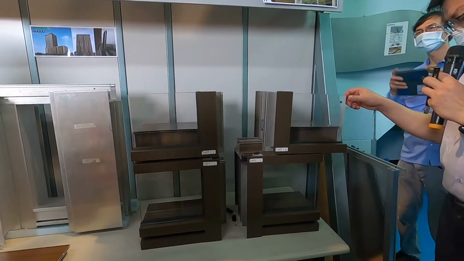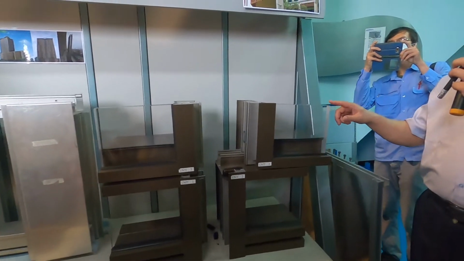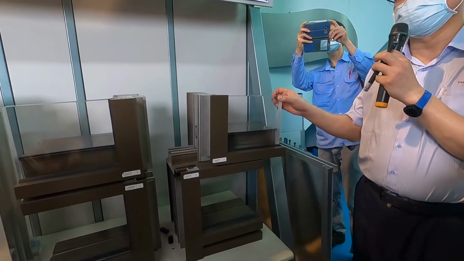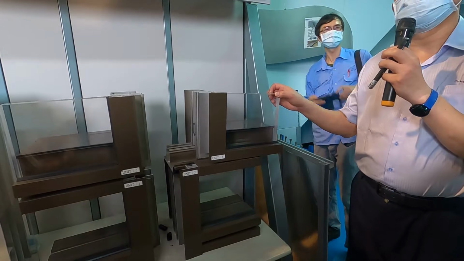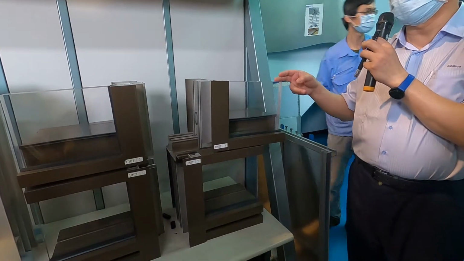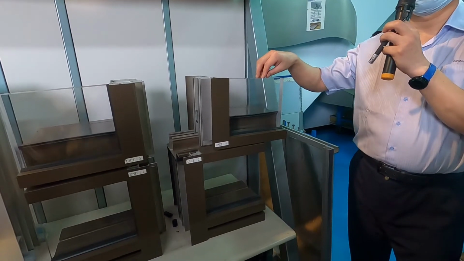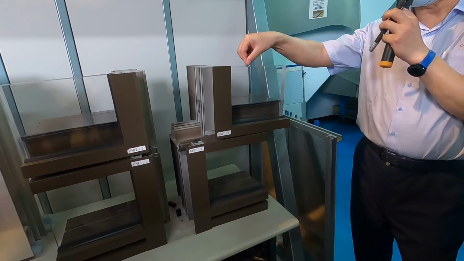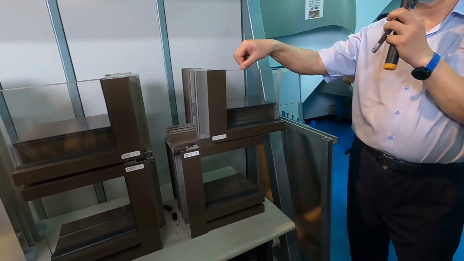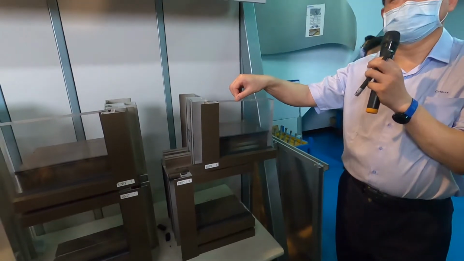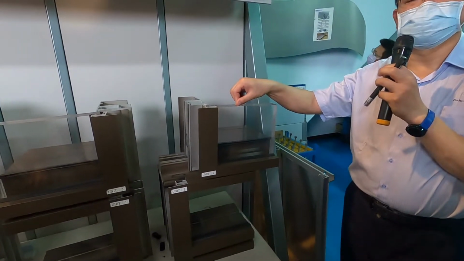And this is an example of how the thickness could be for insulated glass. It's not really that thick. It's 2 layers of glass with an air gap in between. So we call it air insulated glass, or you call it IGU.